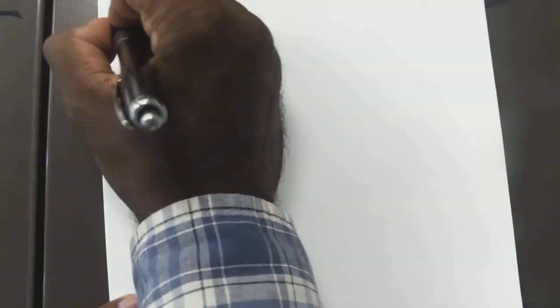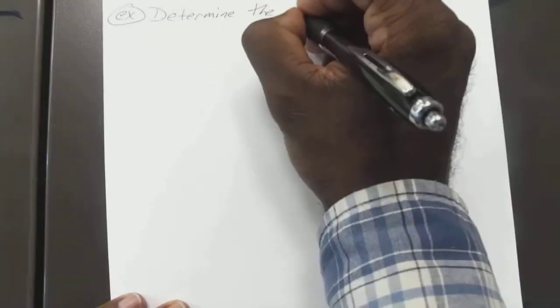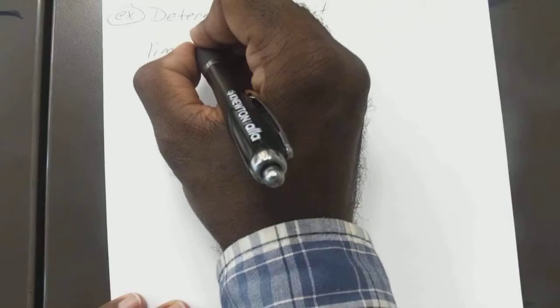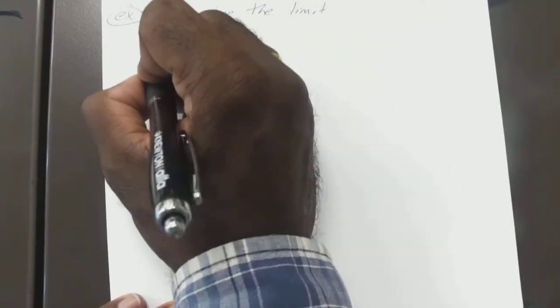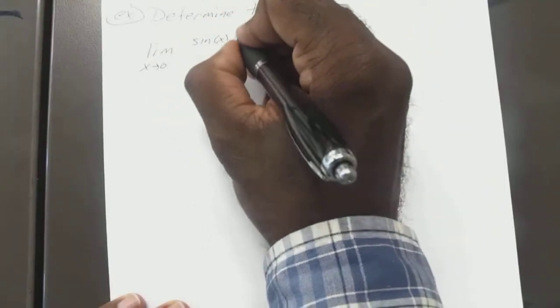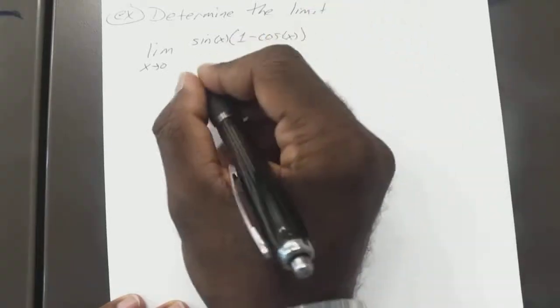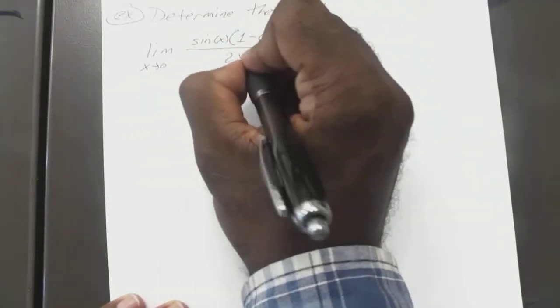Okay, so let's use our other limit. If we want to determine the limit, let's say we have as x approaches 0, sine of x times 1 minus cosine of x divided by 2x squared.